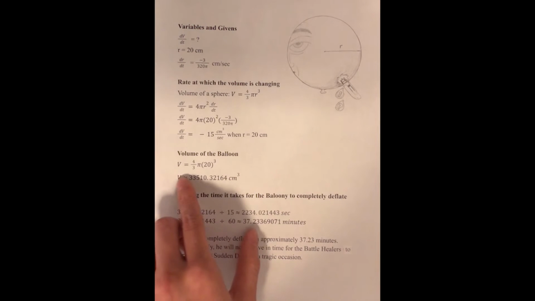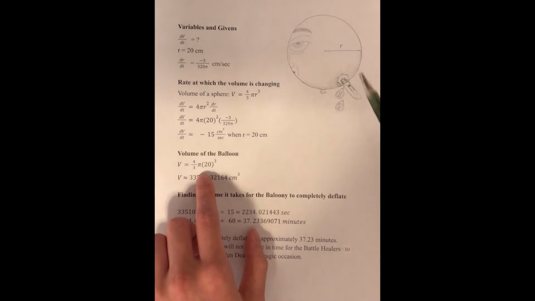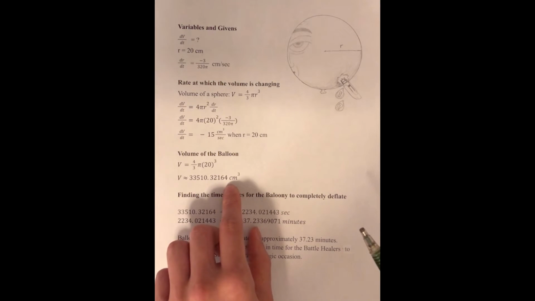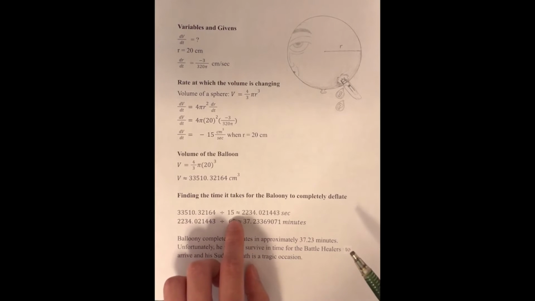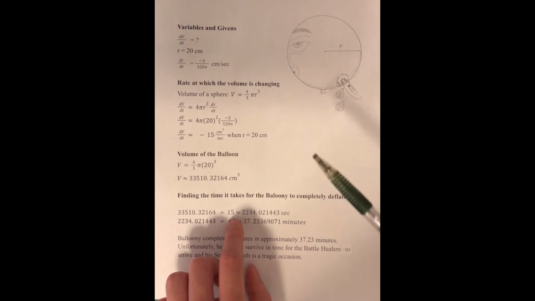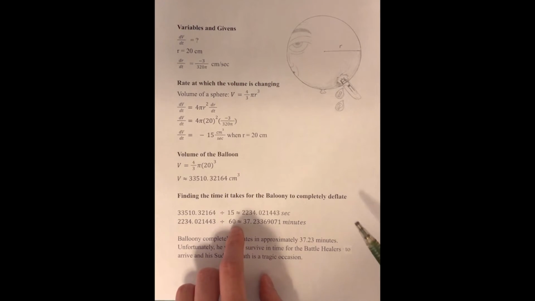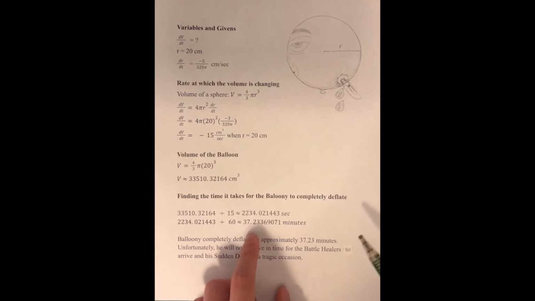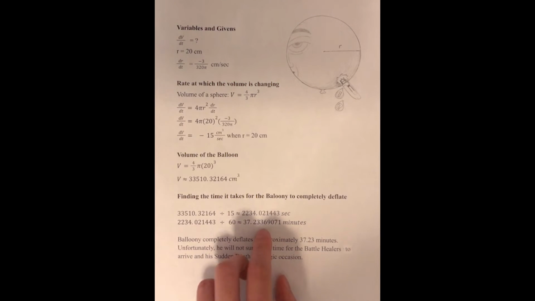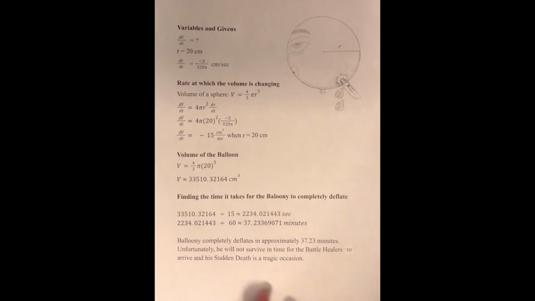To do this, we will go back to the original volume formula, and now we will plug in the 20 centimeters for R to find the very initial volume of Balloony. And then we will go back and divide this by 15, treating it as if the balloon constantly did decrease at a rate of 15 centimeters cubed per second. This number would then be divided again by 60 to get the time in minutes, which was specifically asked for in the question. All of this ends up with a number of around 37.23 minutes, and so Balloony will unfortunately not survive until the battle heroes arrive.